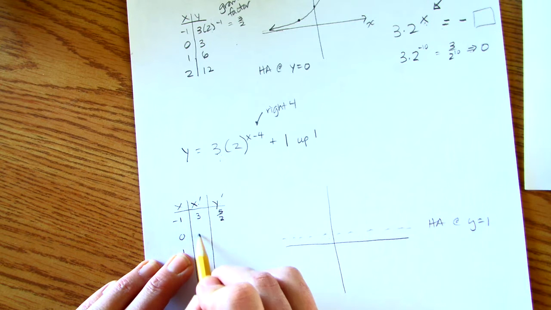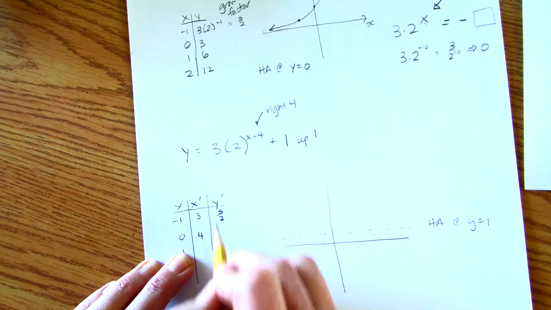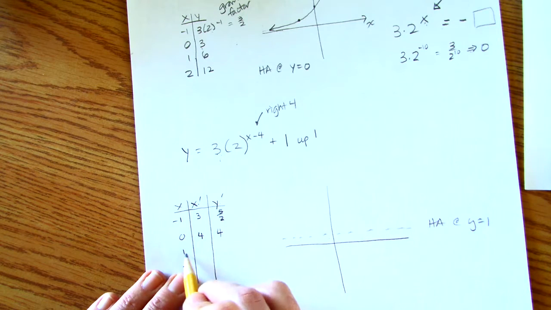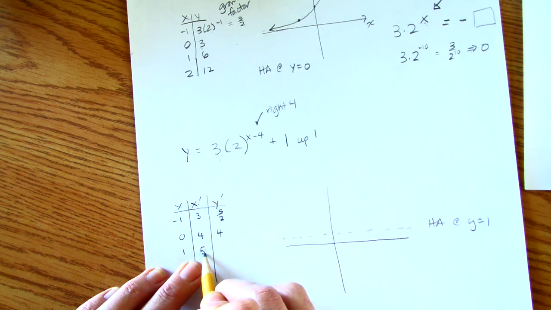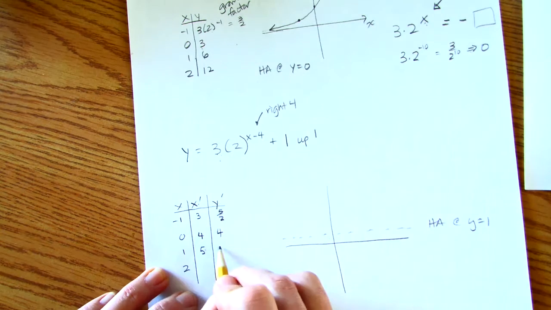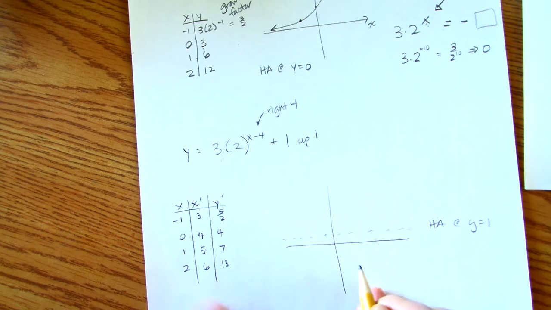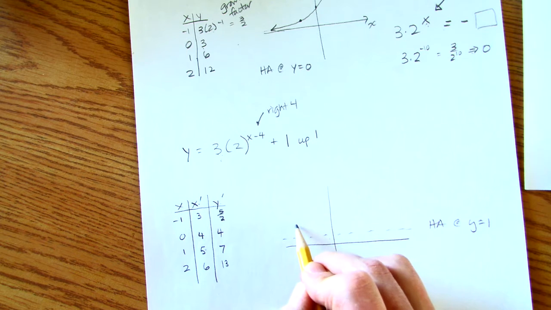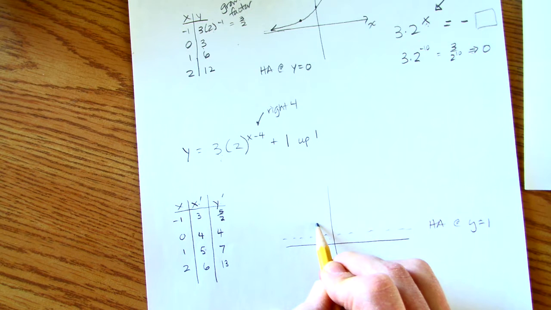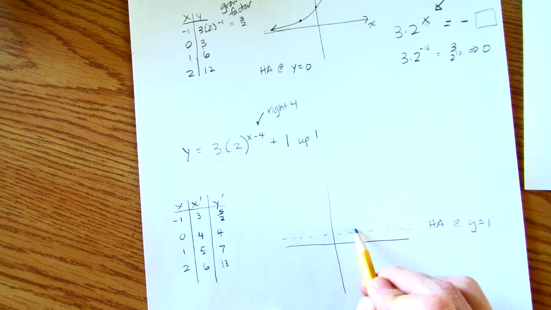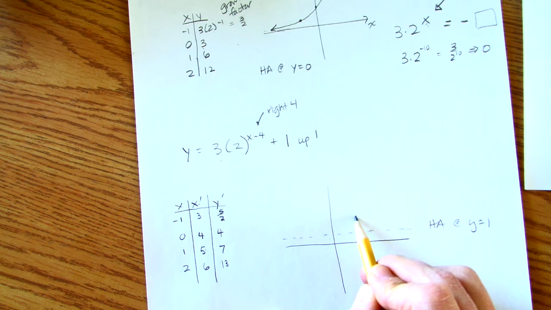And if I'm going to go right 4, my new number is going to be 4. And I'm going to go up 1, 4. And if I go right 4, my new x value is going to be 5, and my new y value is going to be 7, my new x value is going to be 6, and my new y value is going to be 13. So at 3, I'm around 5 halves.